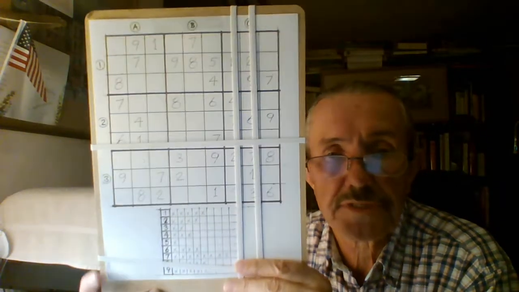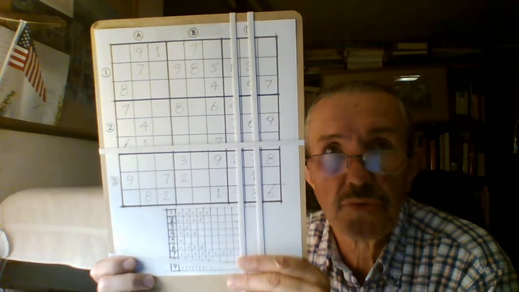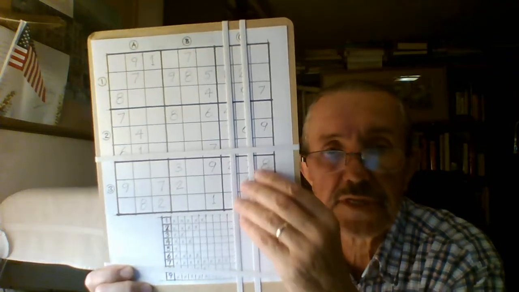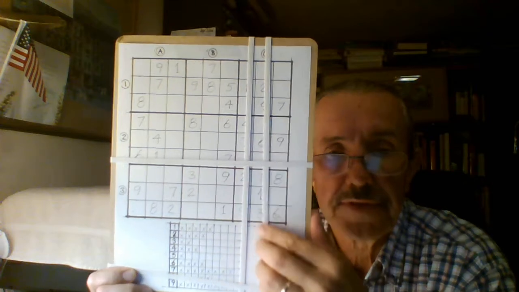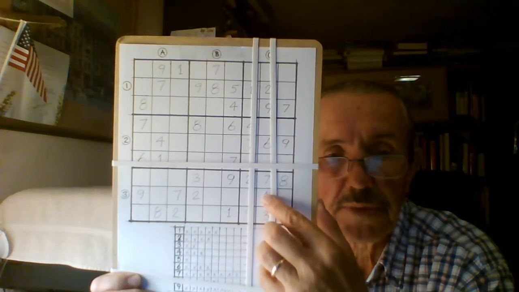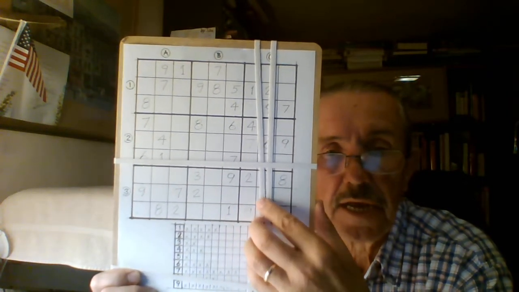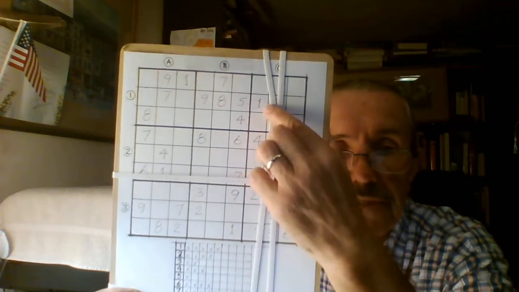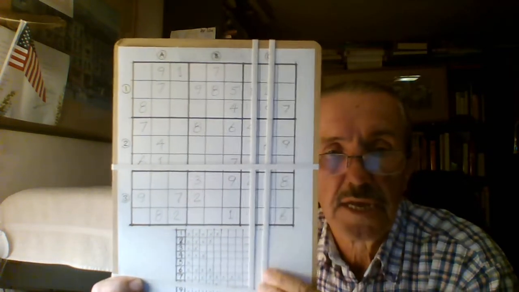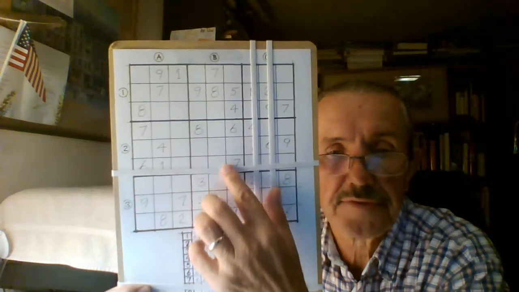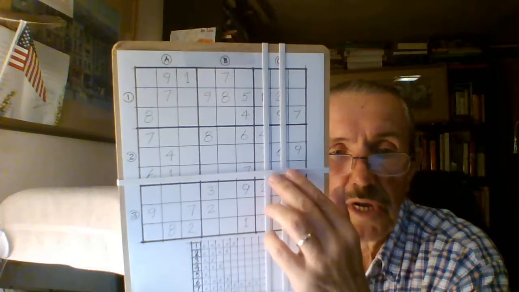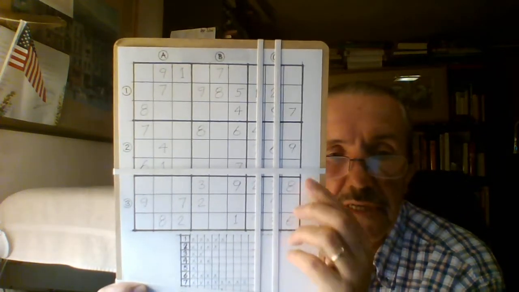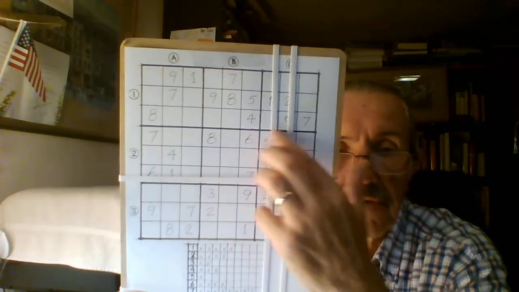Right now we are going to consider square C2, and looking for number 1. As you see, in this column number 1 exists in this place. In this column number 1 exists in this place. And number 1 exists also in this row. The one available space in this square for number 1 is over there.